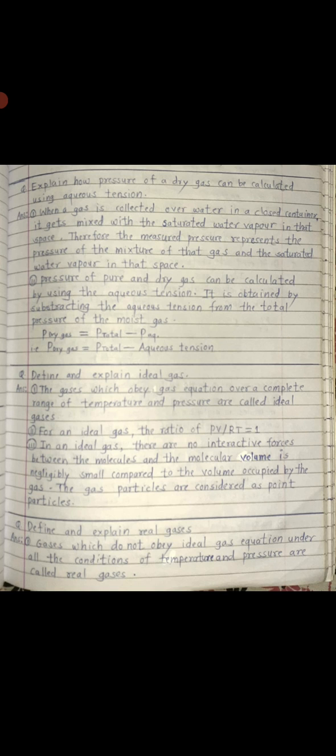Okay. Now, the pressure of pure and dry gas can be calculated by using aqueous tension. It is obtained by subtracting the aqueous tension from the total pressure of the moist gas. That is, P dry gas is equal to P total minus P aqueous tension. Okay, so that is pressure of dry gas.